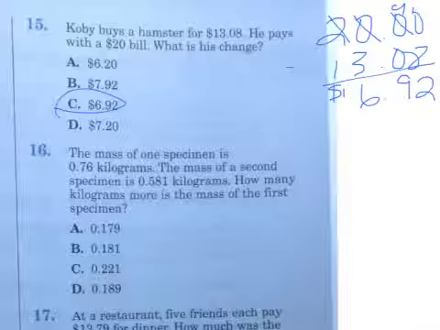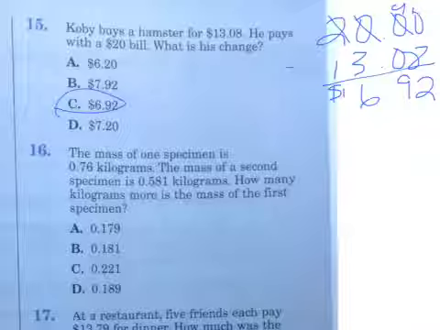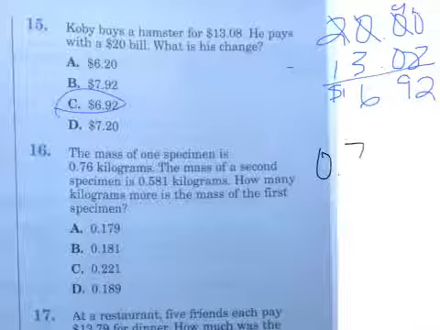Number 16 says the mass of one specimen is 0.76 kilograms. The mass of a second specimen is 0.581 kilograms. How many kilograms more is the mass of the first specimen? So, of course, here again, we're going to look at our keywords, and we are going to subtract. So, don't forget, anytime we're subtracting decimals, we are going to line up our numbers. So, our 0.76 is going to line up as 0.760, and then we're going to subtract 0.581 from that.